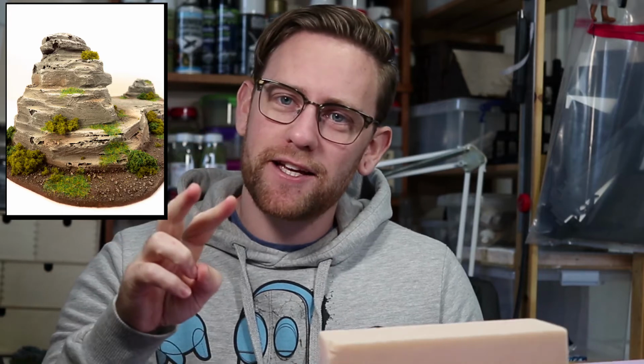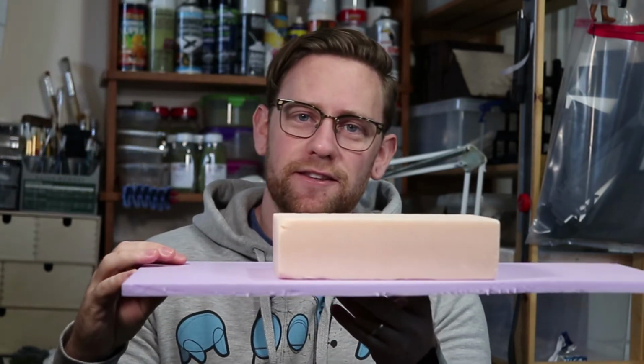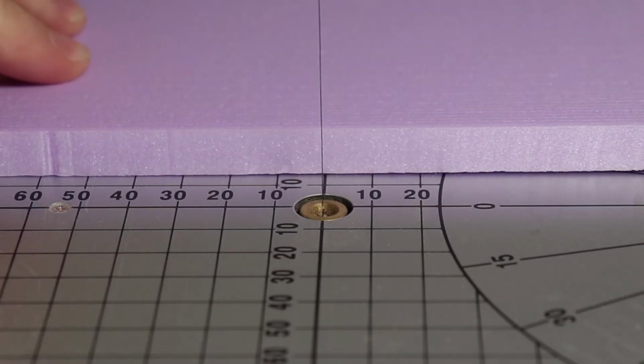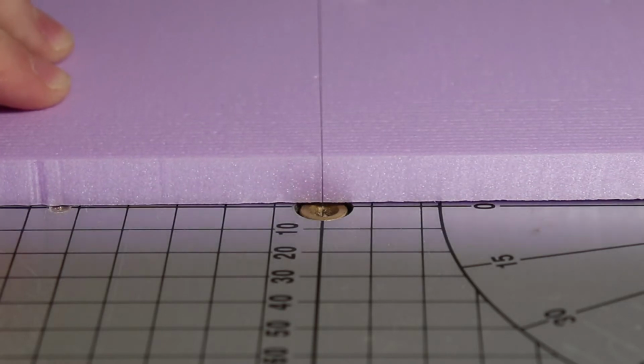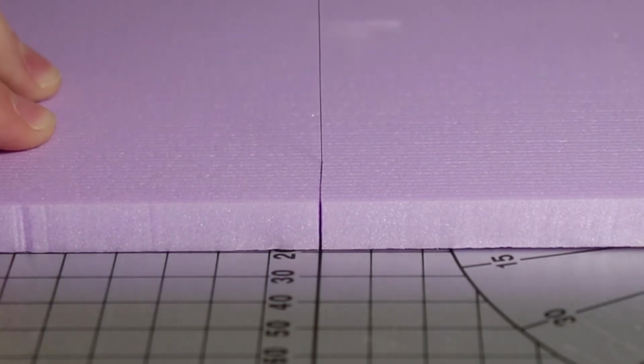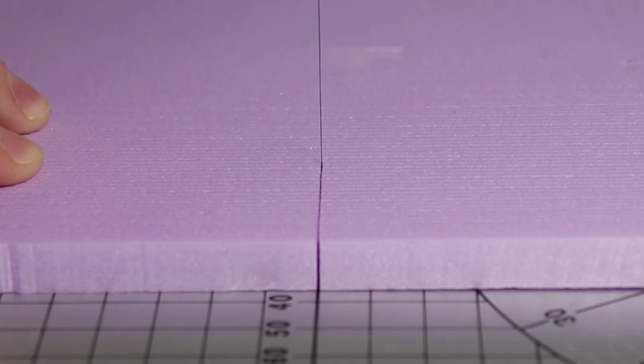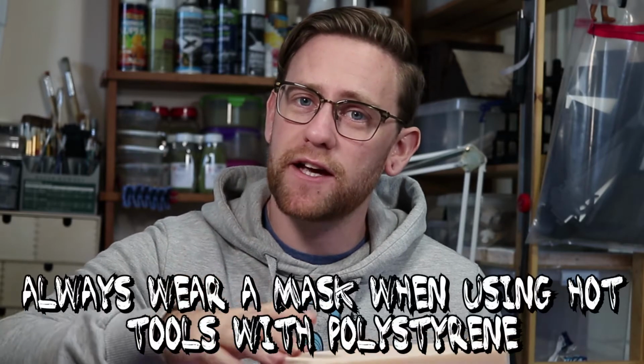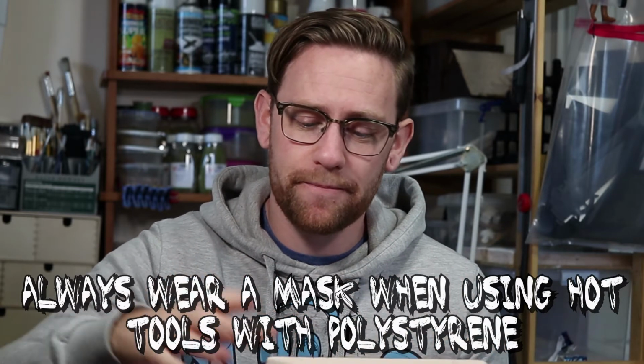Okay, so two things why I like to use this material. Well, I just mentioned one thing. You can sculpt it, cut through it, and it doesn't flake off like the expanded polystyrene. You get the most out of this if you're using hot wire tools and things like that. It will slice right through and you can get some really nice edges and good effects when it comes to using hot tools.